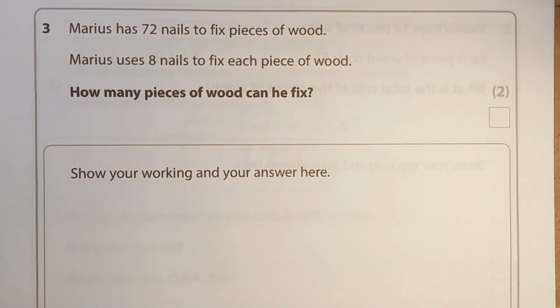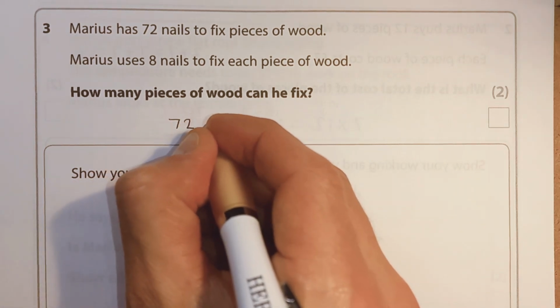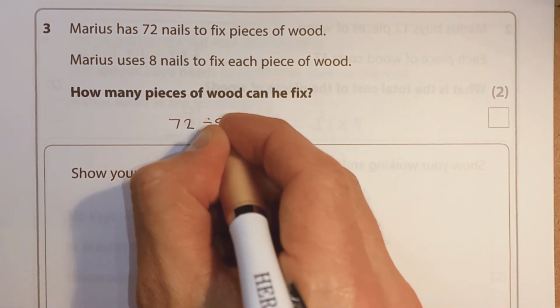Question 3. Marius has 72 nails to fix pieces of wood. Marius uses 8 nails to fix each piece of wood. How many pieces of wood can he fix? So we want to know how many 8s go into the 72. Or in other words, 72 divided by 8.